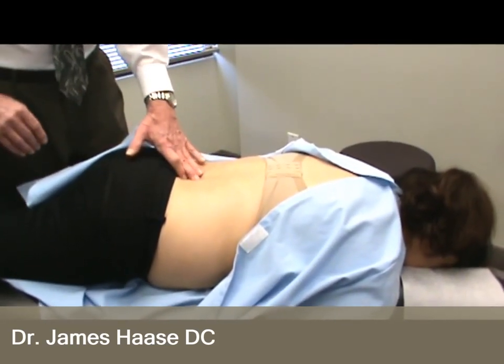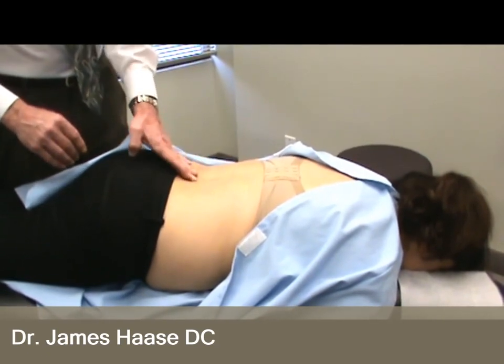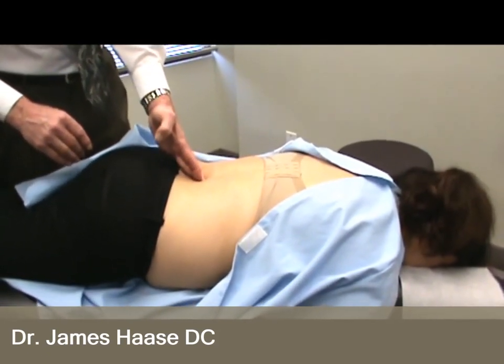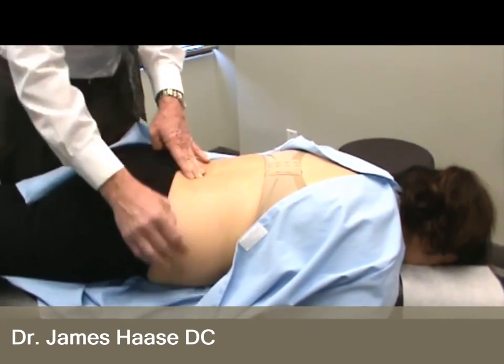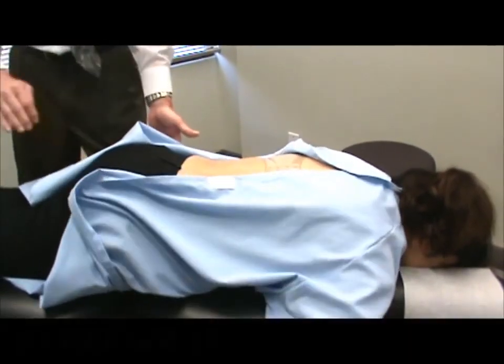So what I'm going to do to adjust this segment now is I'm going to hook my finger on that spinous process and give it a very gentle but quick push to restore mobility and alignment. If you could please lay on your side.